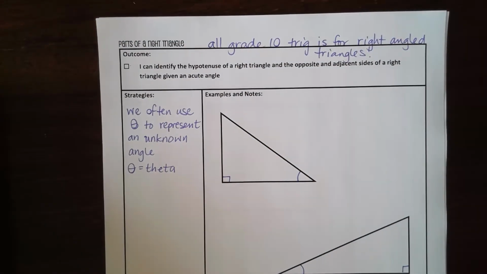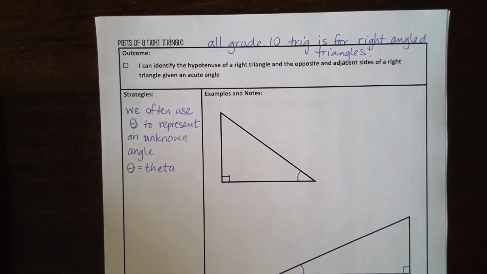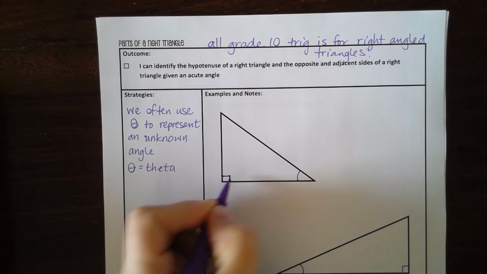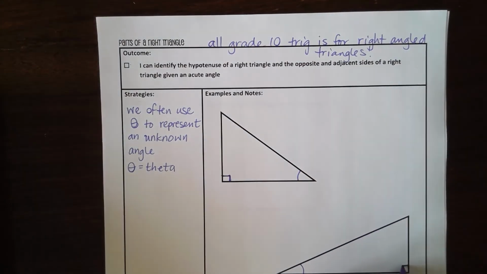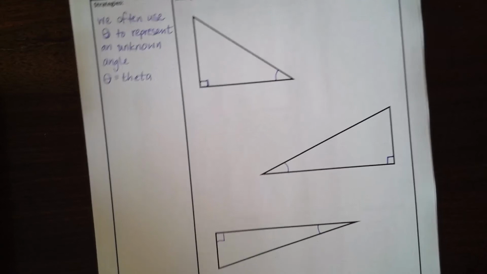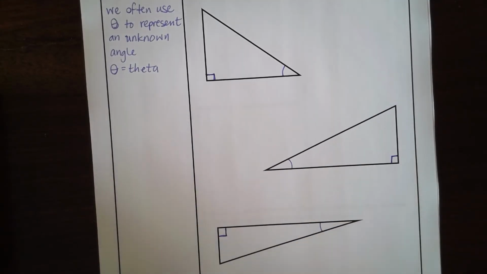All of the triangles we're going to be looking at in this unit have to have a right angle in them, this 90-degree angle, and we almost always mark that with a little box. So we can see that we've got these 90-degree angles in the triangles on this paper.